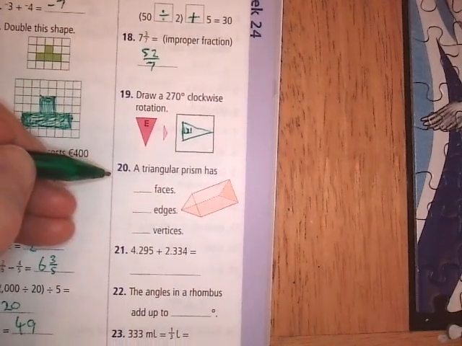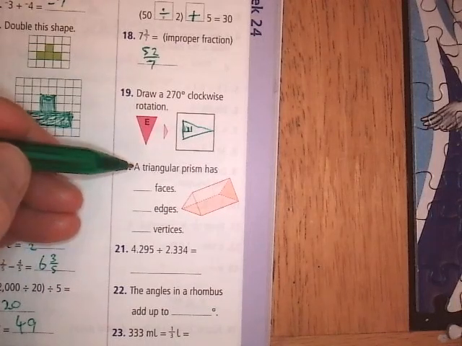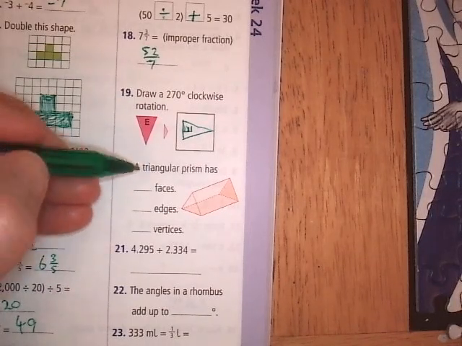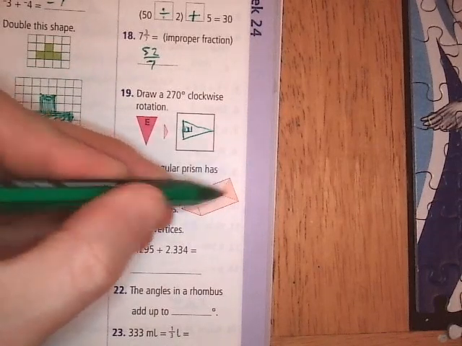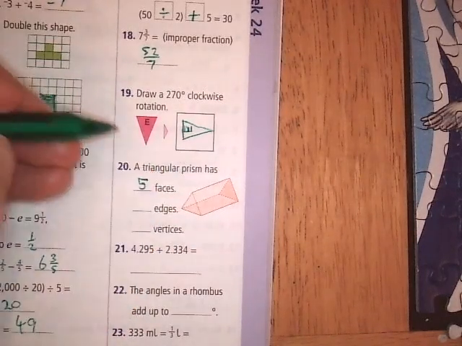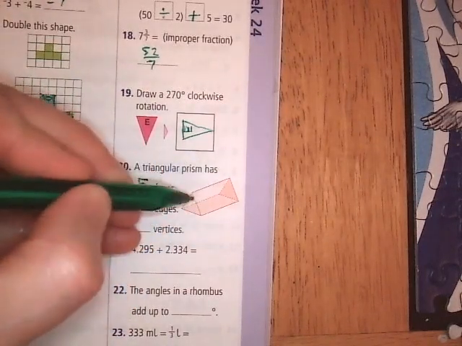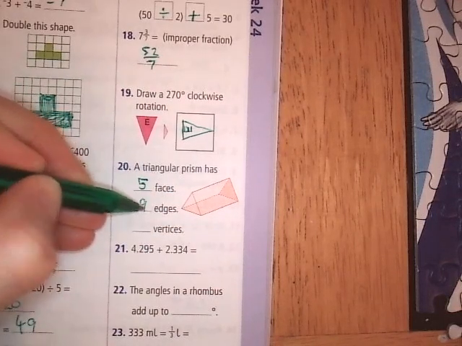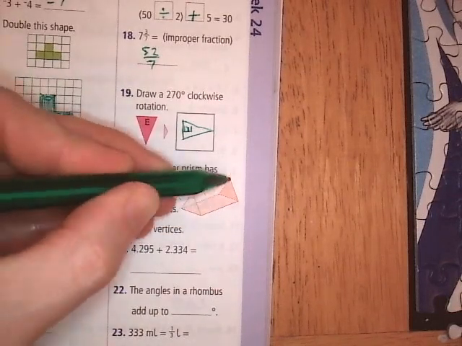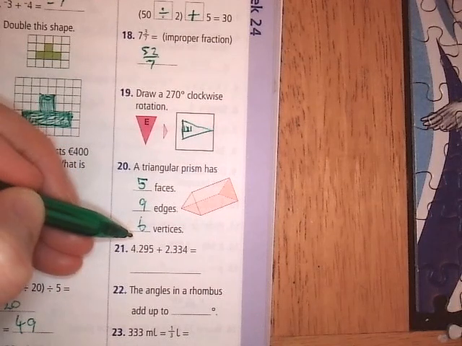Question 20. Triangular prism has how many faces, how many edges, how many vertices? It's going to have 5 faces, the 2 triangles and the 3 rectangles. The edges is going to have 1, 2, 3, 4, 5, 6, 7, 8, 9 edges. Vertices 1, 2, 3, 4, 5, 6 vertices.